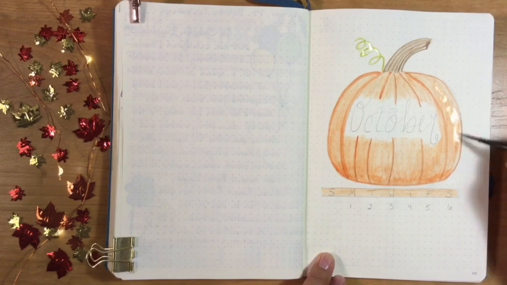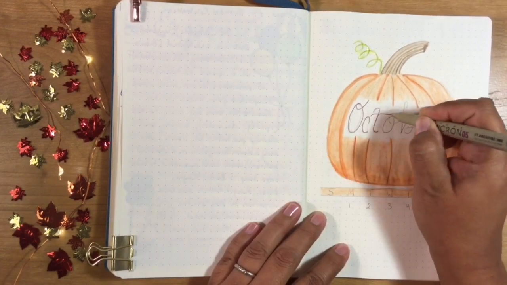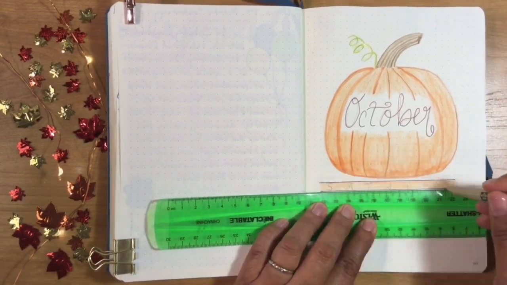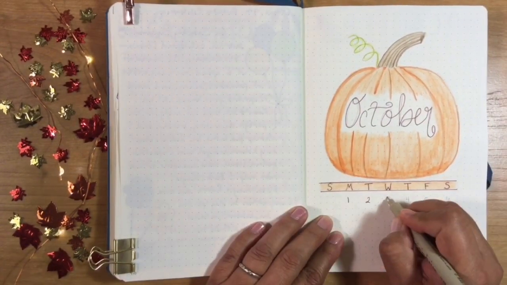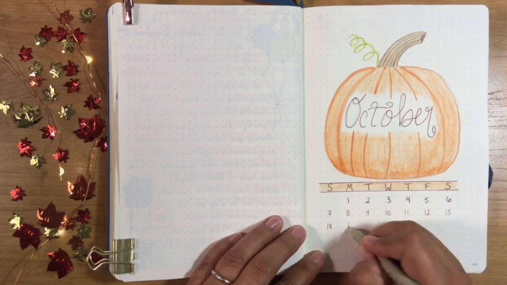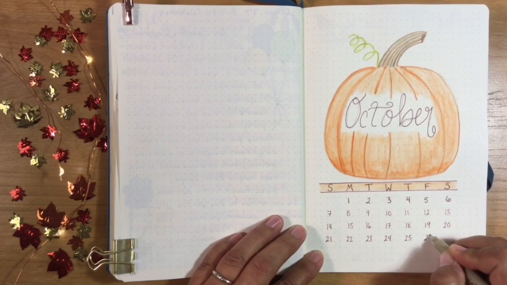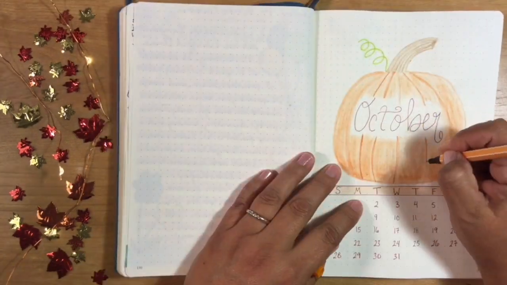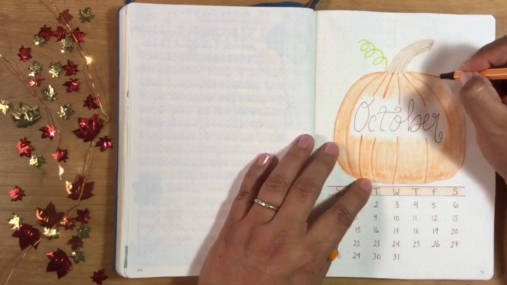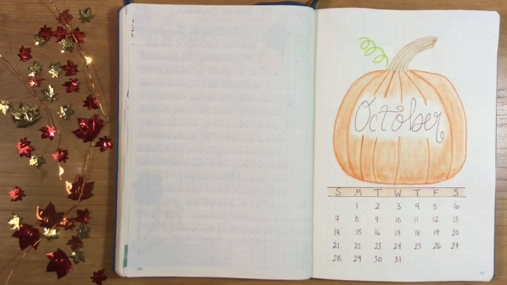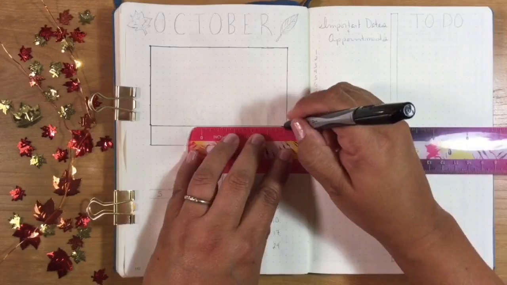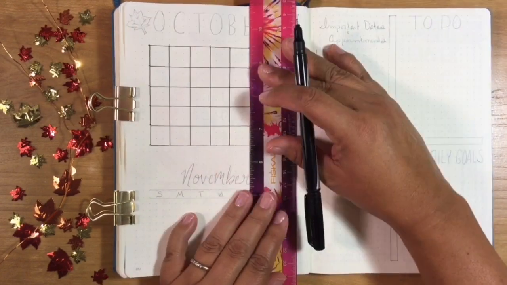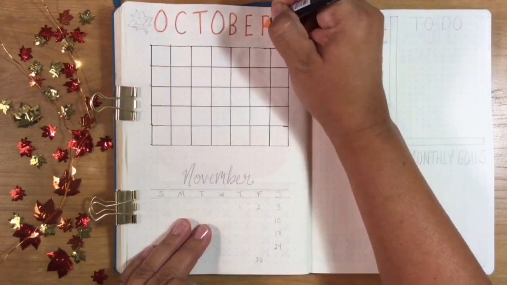So now I'm taking my micron pen and writing in the month of October, and then writing in the individual days of the month. And I really love the way that that burgundy micron pen goes along with the whole fall color scheme that I have going on here. I'm just doing an outline using some of my fine liners, and then I'm moving on to the monthly view, which once again I condensed down to one page. This might change in the future, but for this month I'm really enjoying it, as I did last month as well.